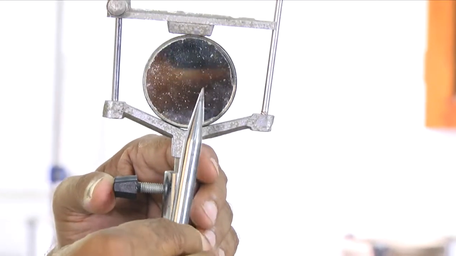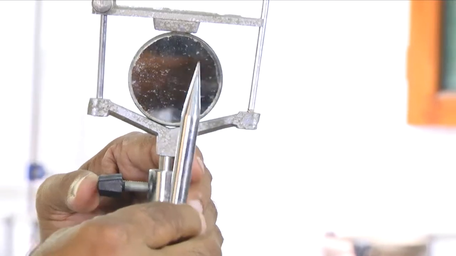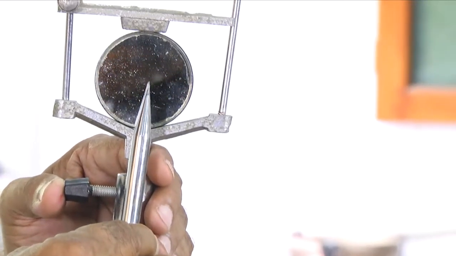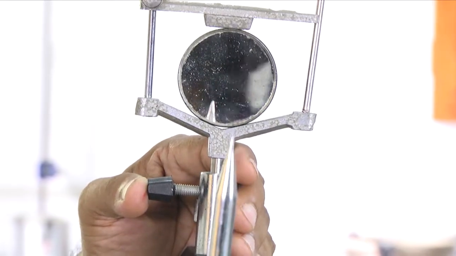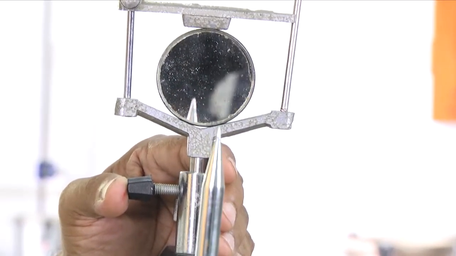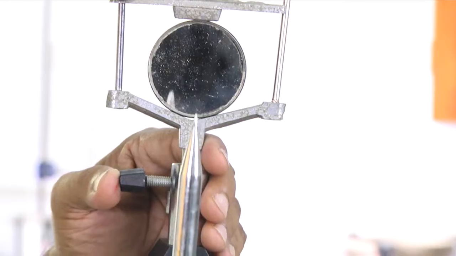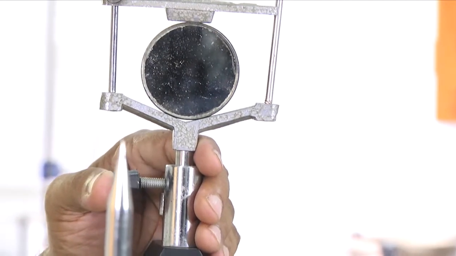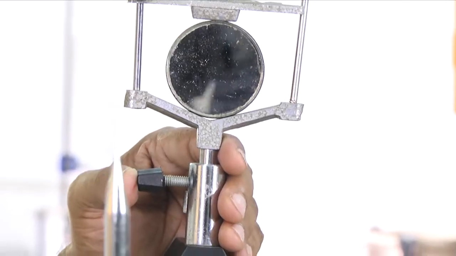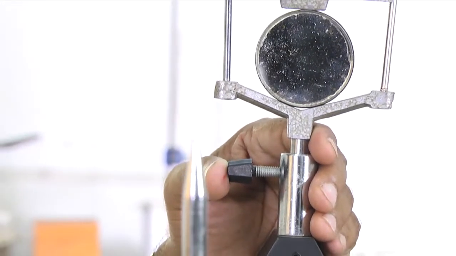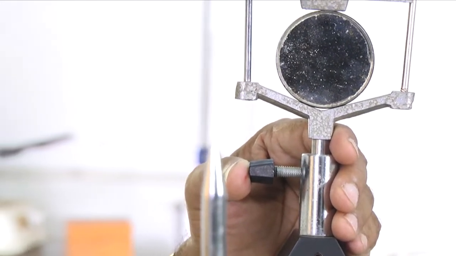But if it is erect when very close to the mirror, and when we take it away, after a particular distance the image is inverted, then it is concave.